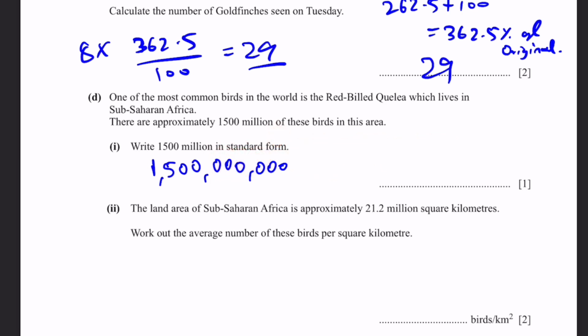And this is going to be 1.5 times 10 to the power of 9 in standard form. This was quite straightforward. That is our answer. Part 2. The land area of sub-Saharan Africa is approximately 21.2 million square kilometers. Work out the average number of these birds per square kilometer.